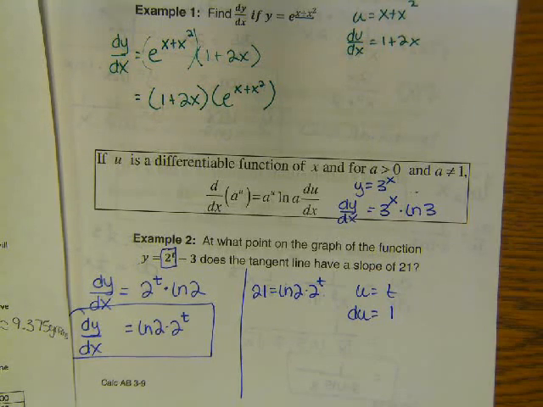Calc BC typically is Calc 1 and 2, and Calc AB is typically Calc 1. Depending on the college, I know Michigan only accepted a 4 and a 5, but I think Western accepts a 3. Oh, good. Alright, thank you. You're welcome.